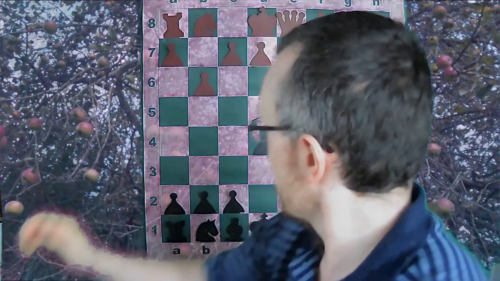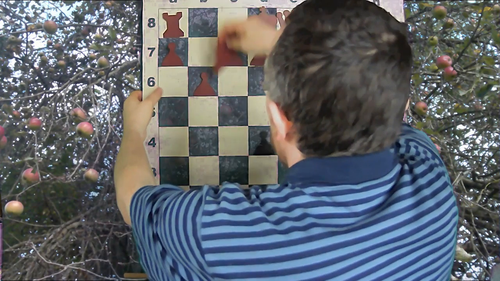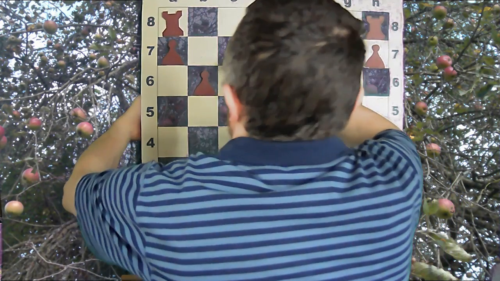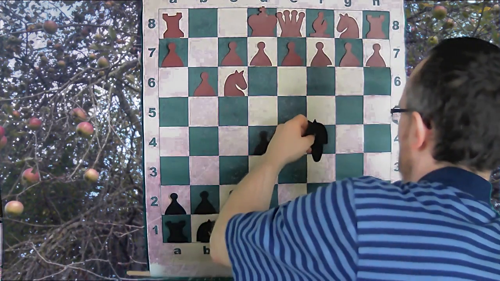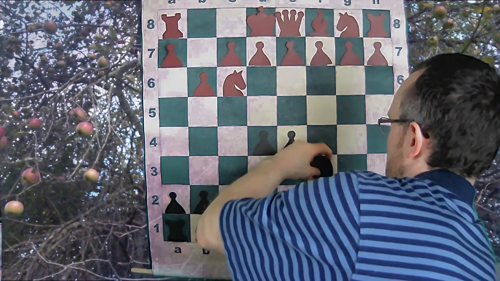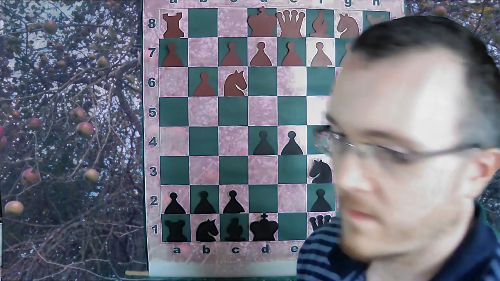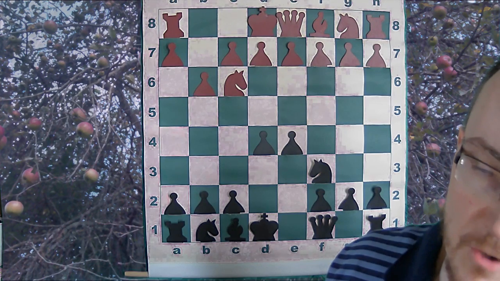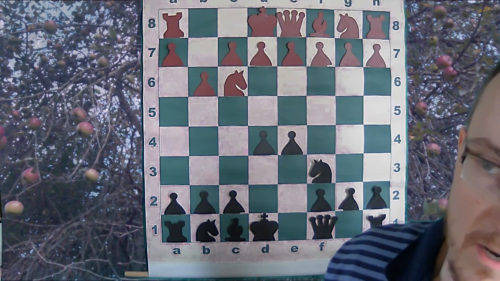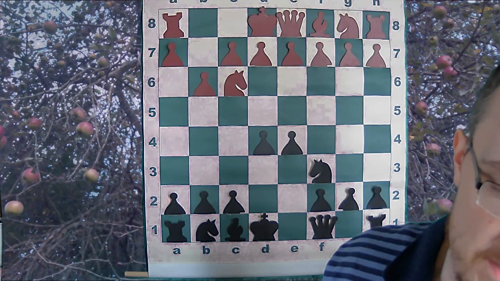Next move would be knight f3. That's what my opponent did. Gotta be careful here. Knight c6. Now, one thing I want to make clear here is that when you're playing against an opening that's not common, you just have to stick to the basics.